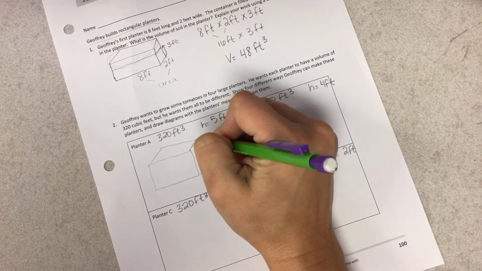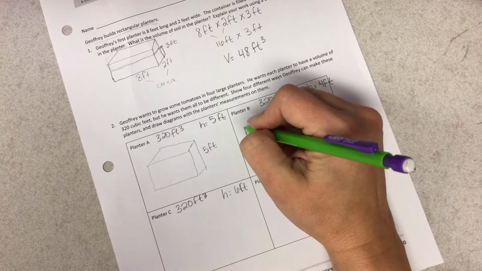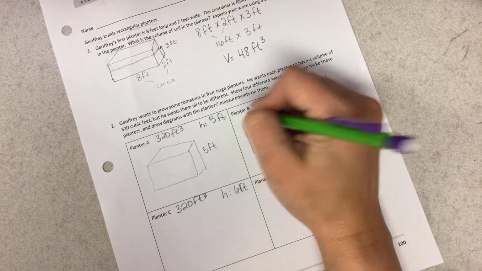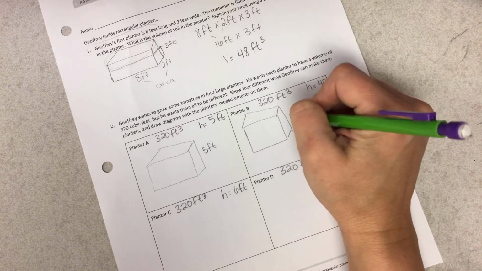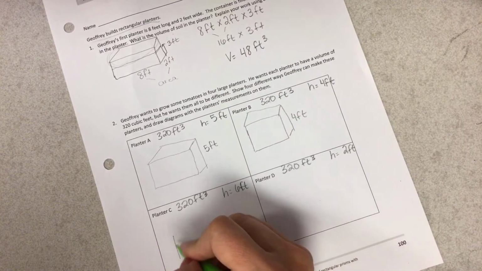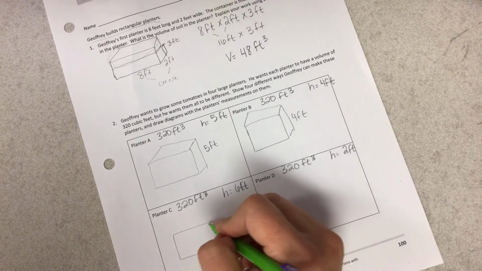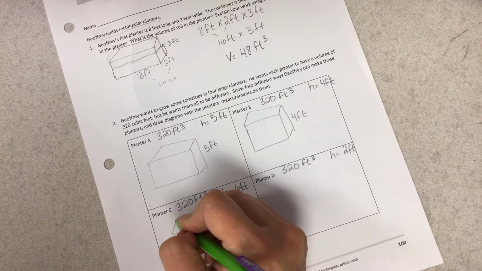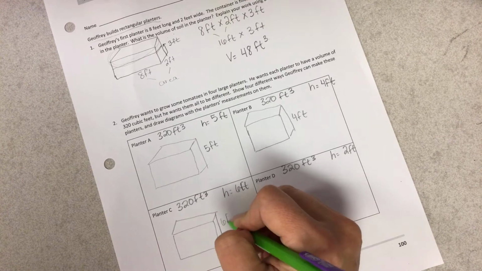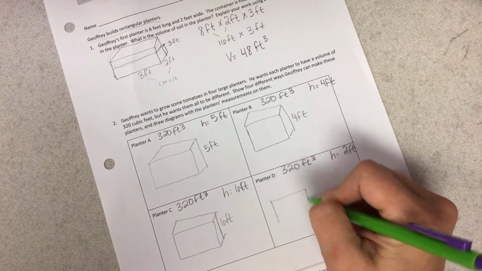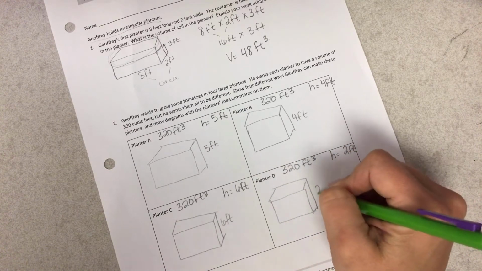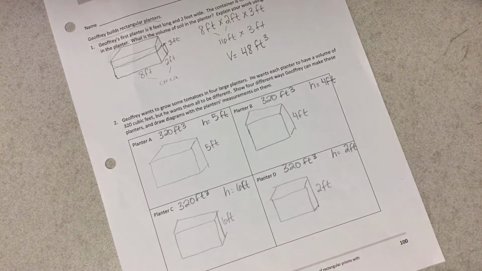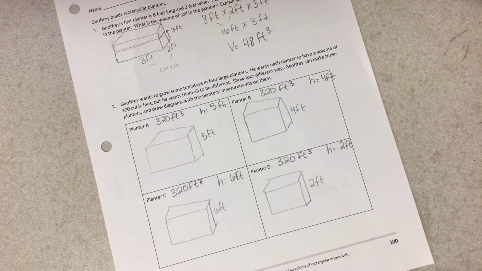But I know I want my height to be 5 feet on this one, 4 feet on this one, 6 feet on this one, and 2 feet on this one. Doesn't really look it, and I'm not going to measure it or hold it to scale or anything, but it's just something that we have.